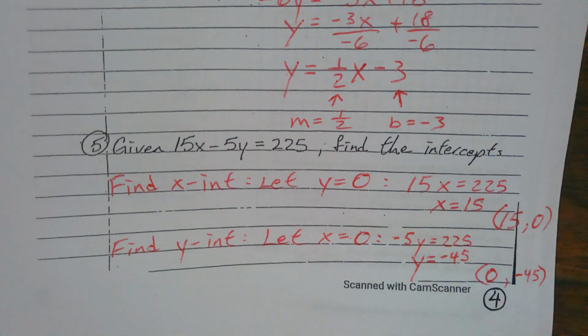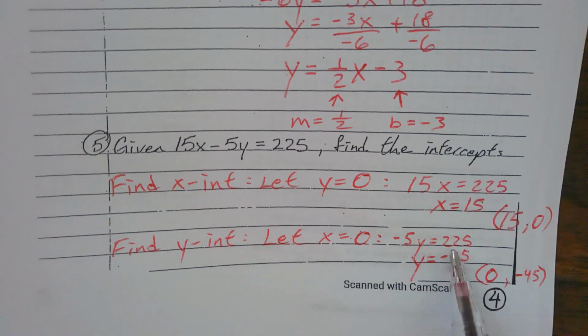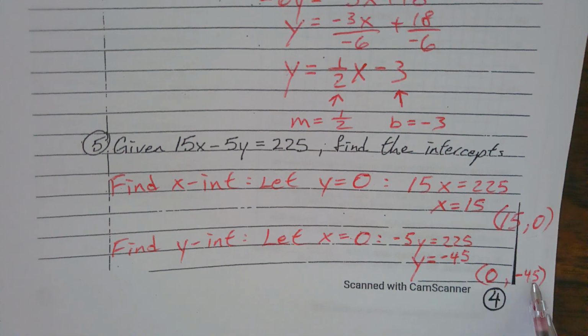When x equals 0, that's gone. So you have negative 5y equals 225. When you divide by negative 5, you get negative 45. So your other point is (0, negative 45). Remember, you don't put them together and say (15, negative 45). These are intercepts, so they are on your axis. Okay?